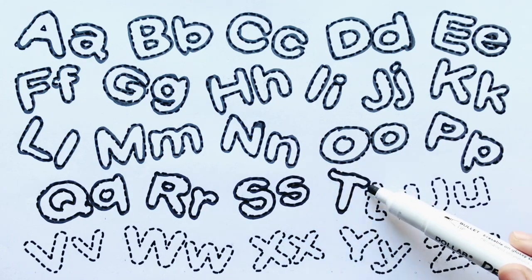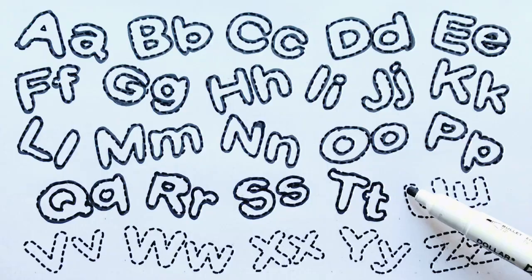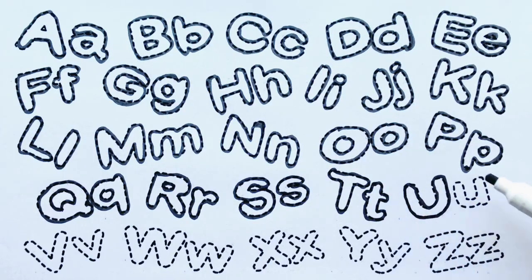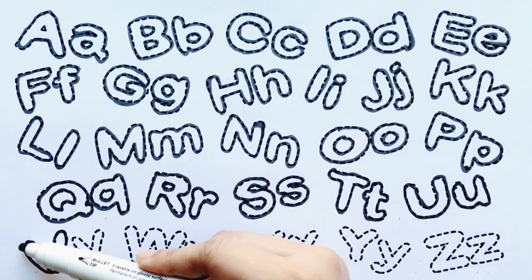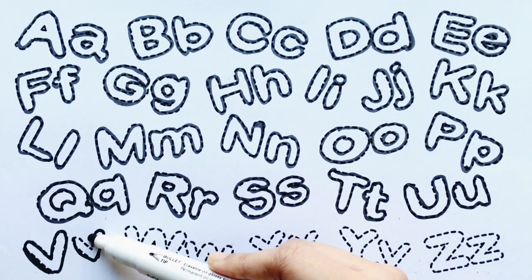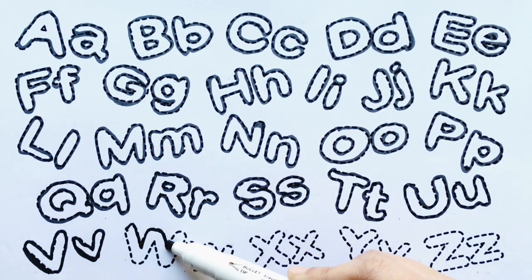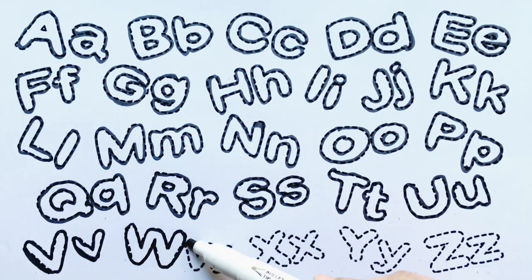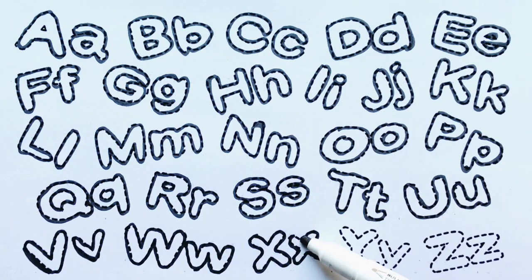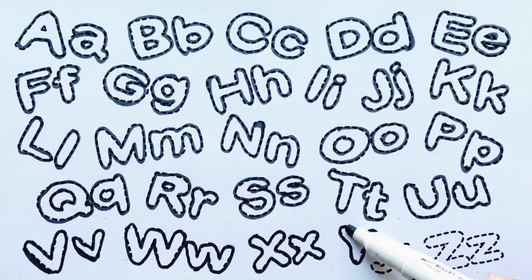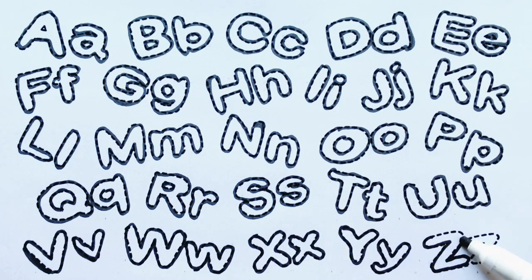Capital letter T, small letter T. Capital letter U, small letter U. Capital letter V, small letter V. Capital letter W, small letter W. Capital letter X, small letter X. Capital letter Y, small letter Y. Capital letter Z and small letter Z.